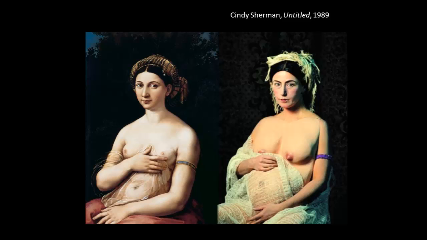Here we have a woman who is nude with a gauzy fabric she's sort of modestly pulling up over her chest, set against this foliate background. And if you notice her armband, it actually has a signature of Raphael on it. And I always think it's this way of him sort of marking this woman as his own.